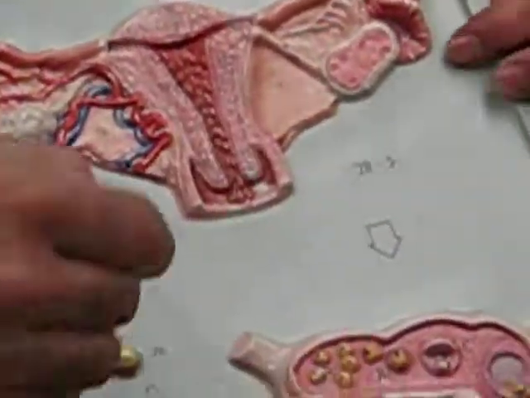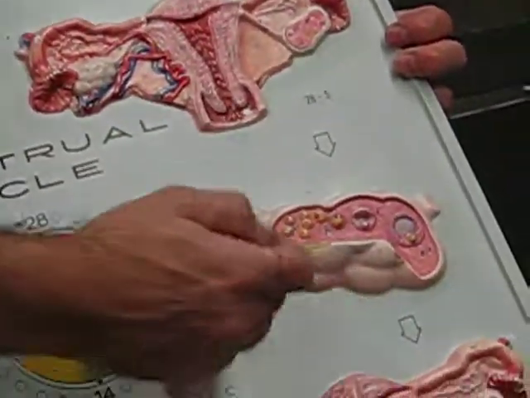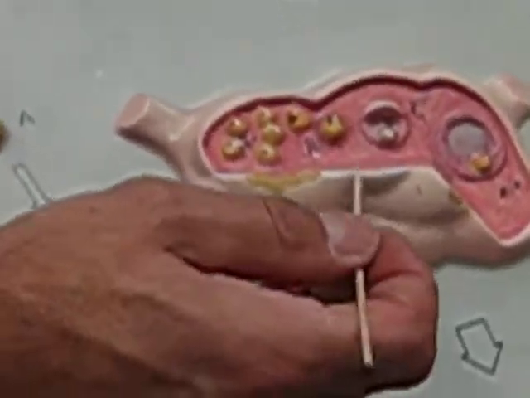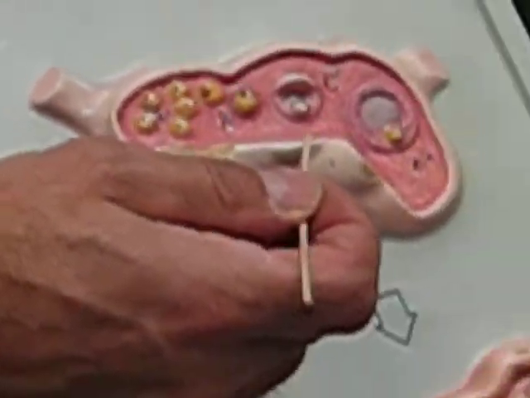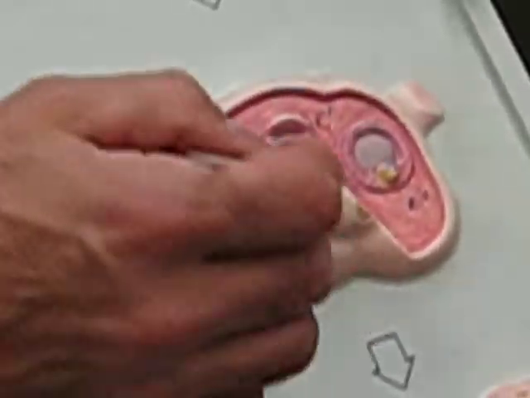Then you have follicular development. This is the ovary, which is this and this. It's showing you a different enlargement of it. The outer layer is called the germinal epithelium. The inner layer to that is called the tunica albuginea, and everything other than these developing follicles is called stroma. So you have cortical stroma and you have medullary stroma.